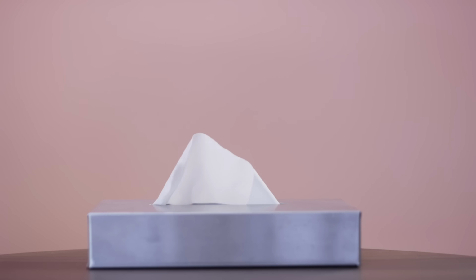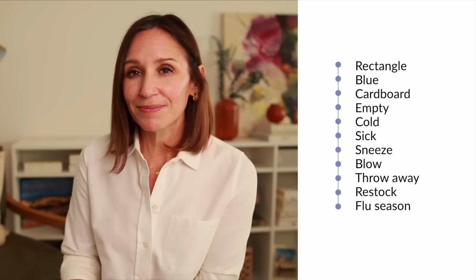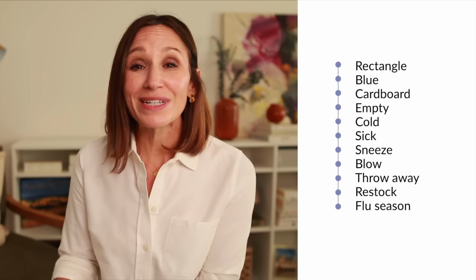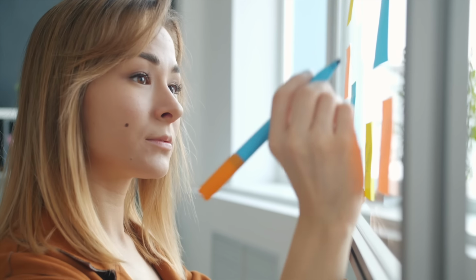You might begin building a word picture by naming other words you associate with that box of tissues, like rectangle, blue, cardboard, empty, cold, sick, sneeze, blow, throw away, restock, and flu season. Now, I haven't given you any sentences there, but as I gave you that list of words, there was probably a mental picture that started to come to your mind. This process allows you to expand the association that you have with a particular object and expand your vocabulary.